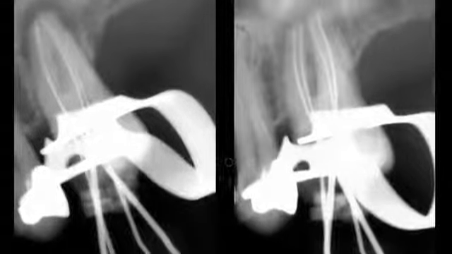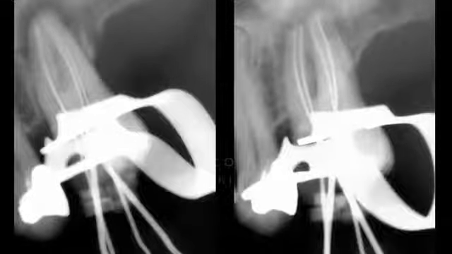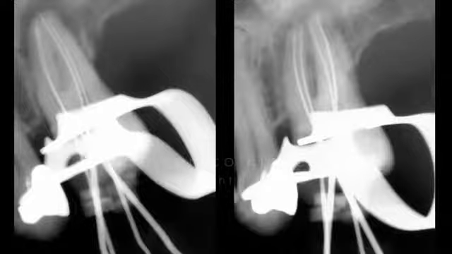The orifice of MB2 was located and prepared. Working length was established at the apical constriction with an electronic apex locator and confirmed radiographically.